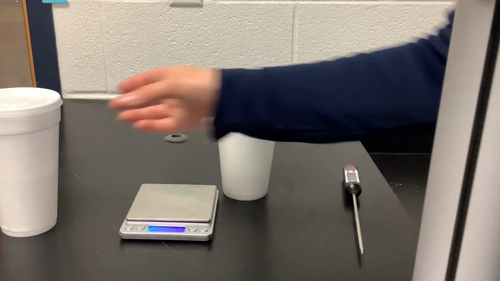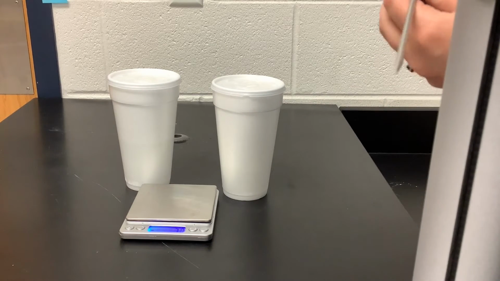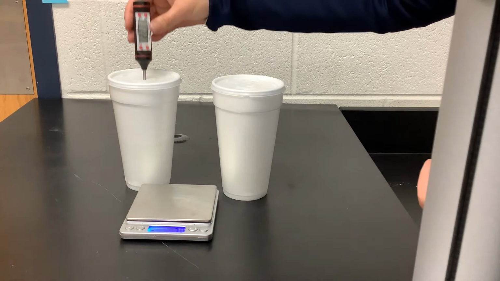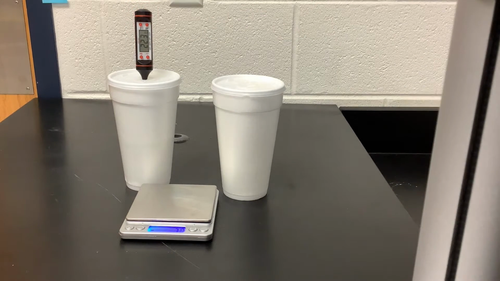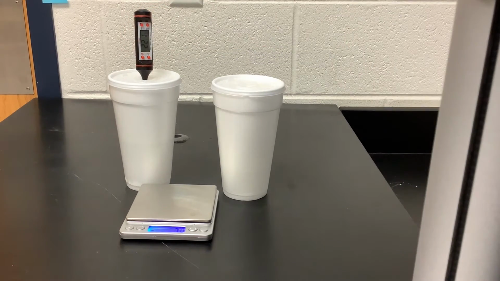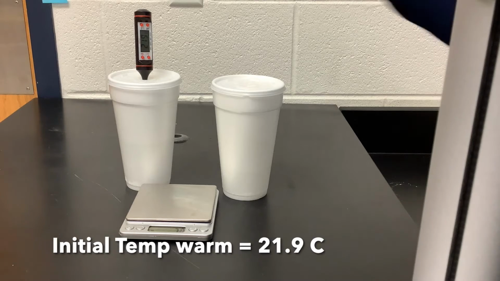Now we need to take the initial temperature of each. So we're going to start with the temperature of the warm water, and we're going to be measuring temperature in degrees Celsius. And we usually want to wait a little bit so that we make sure that we're reading an accurate temperature on our thermometer. The initial temperature of our warm water is 21.9 degrees Celsius.